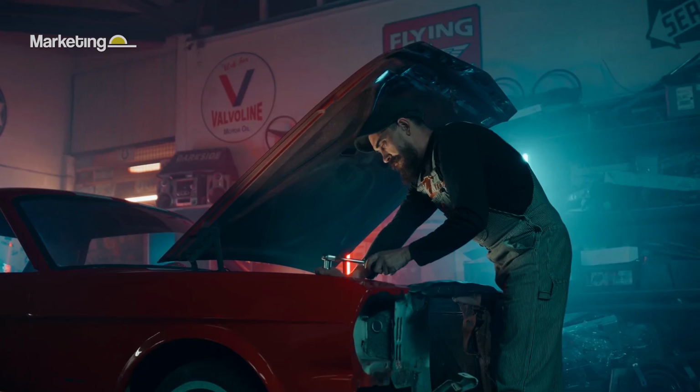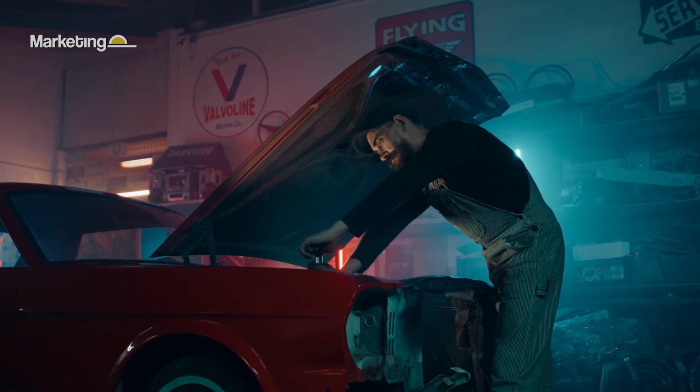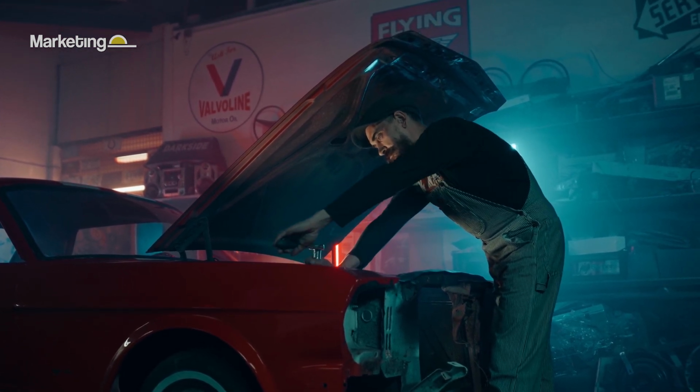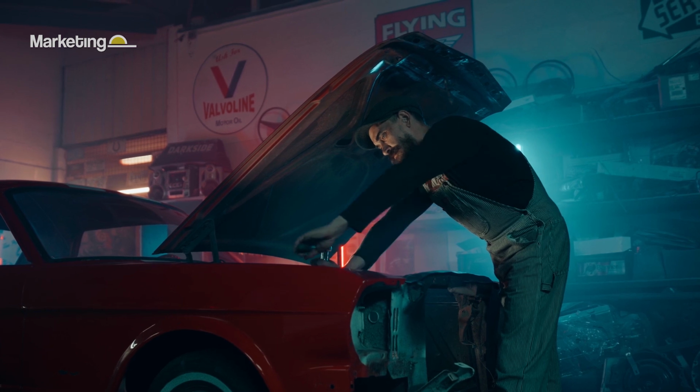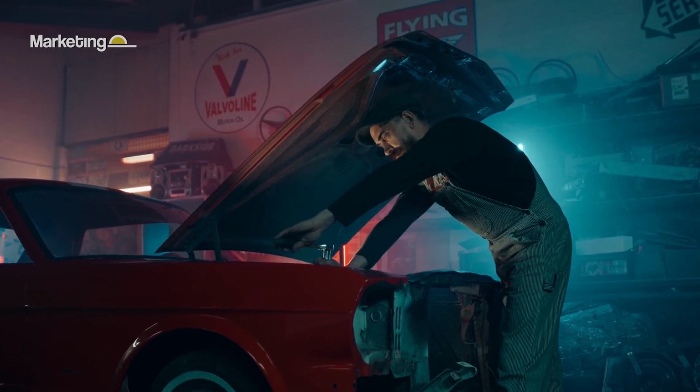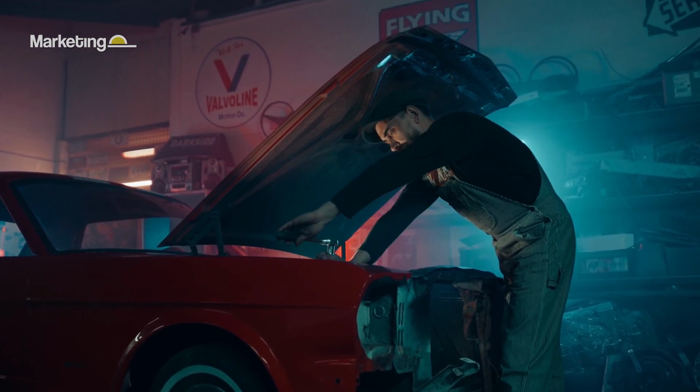So for example, if someone has a faulty car, maybe there's a problem with the engine, or they were recently involved in a car crash and the car is all dented and messed up, that is a problem and it results in the need for a new car.